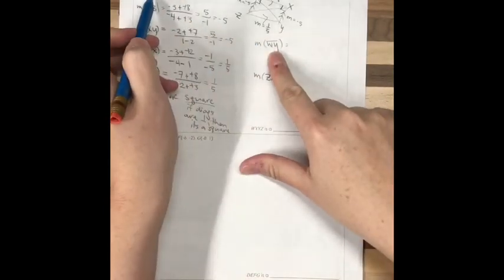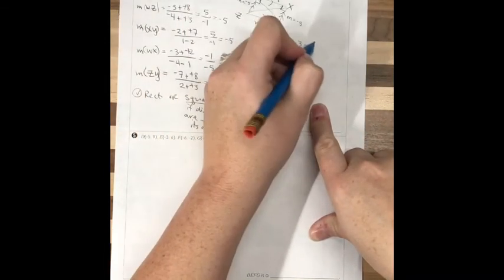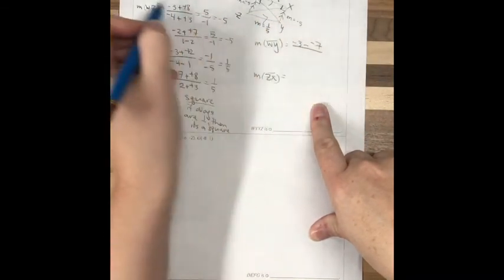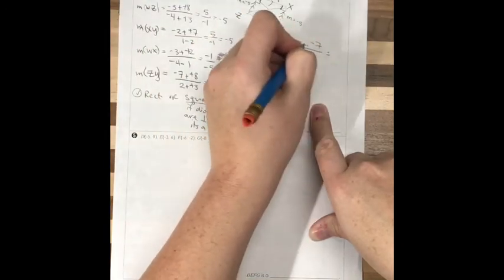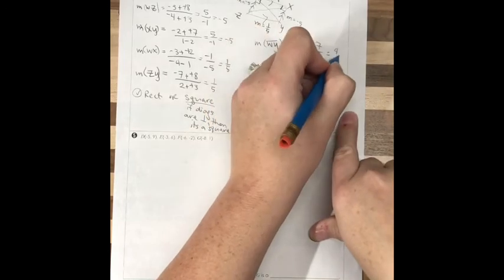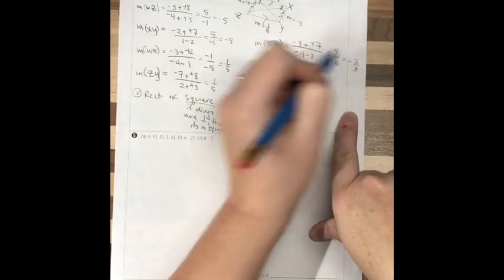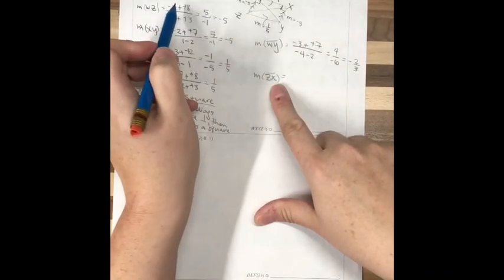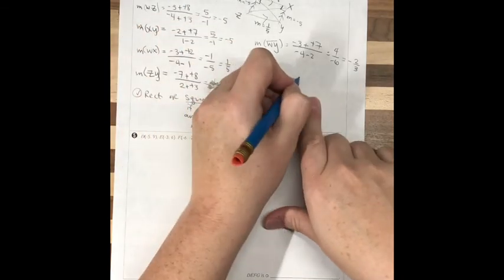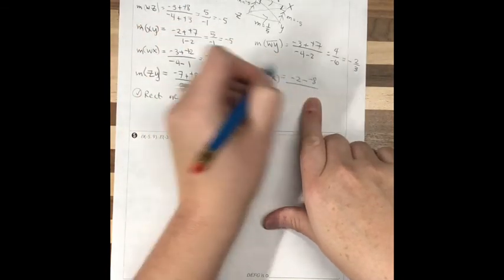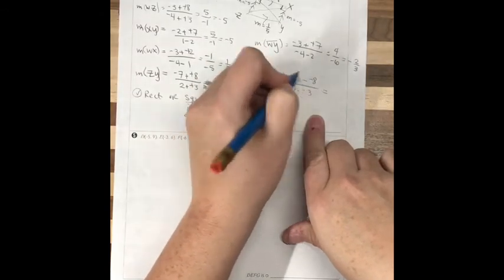So let's do WY. So I'm going to do -3 minus -7 over -4 minus 2. So that's 4 over -6, and that just reduces to -2/3. And now ZX, so these 2 points, I'm going to do -2 minus -8 over 1 minus -3.